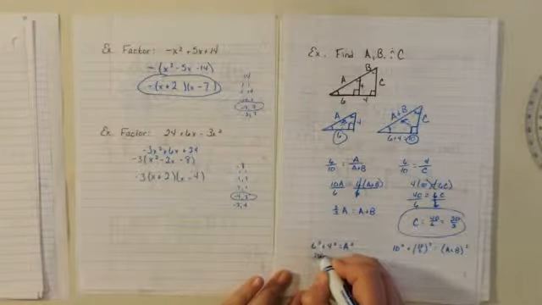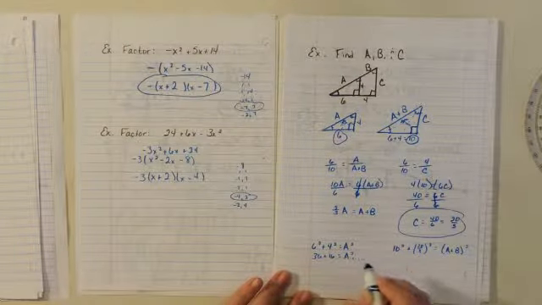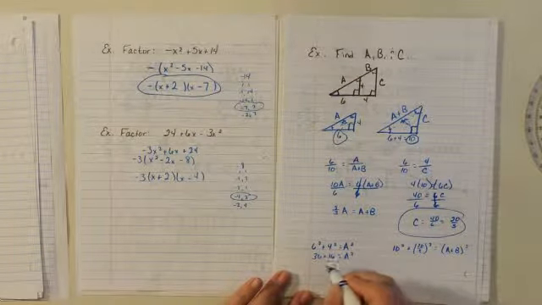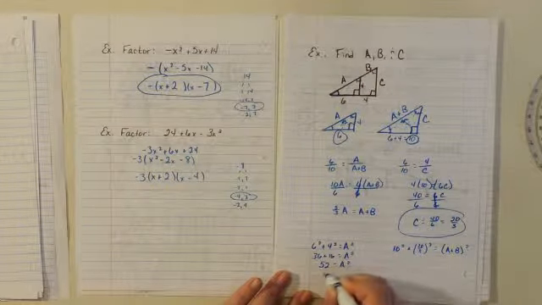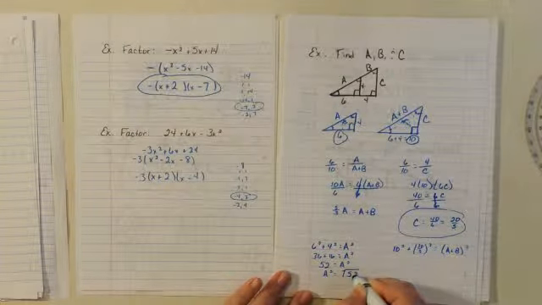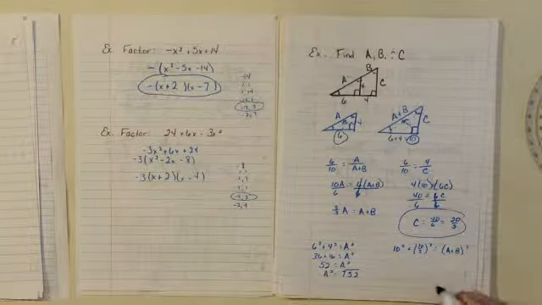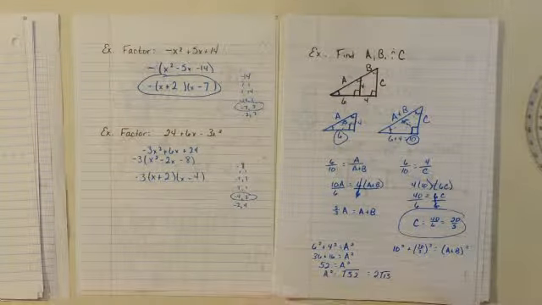So this is 36 plus 16 equals A squared. 36 plus 16 is 52 equals A squared. So A equals the square root of 52, which when simplified equals 2 times the square root of 13.